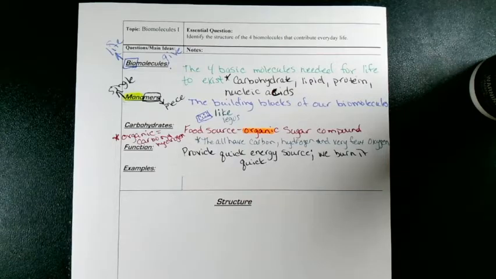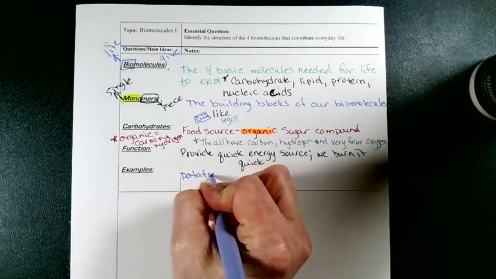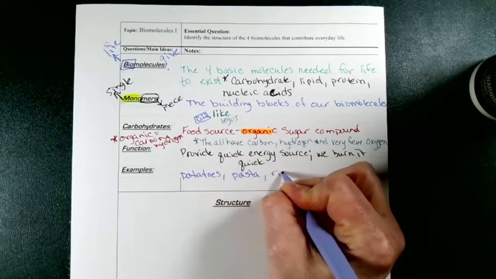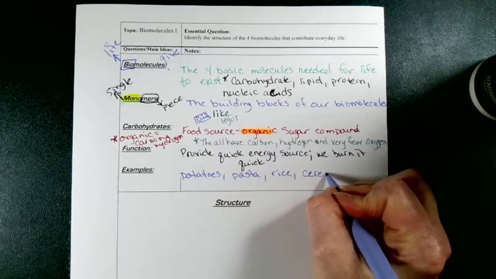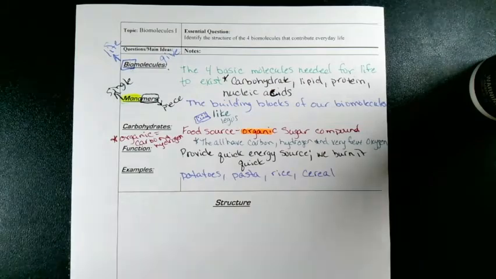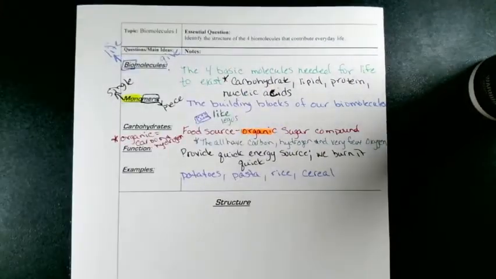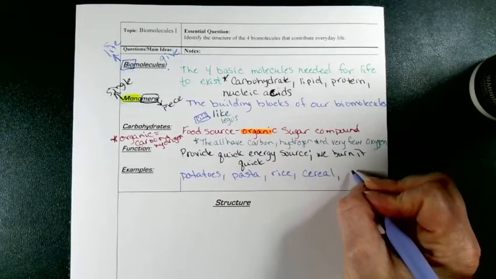So some examples of a carbohydrate are potatoes, pasta, rice, sugary cereals or any type of cereal. So your Pop Tarts, your breakfast cereals, those are all carbohydrates. Some of them do have proteins and fats in them, but the majority of it is carbohydrates.